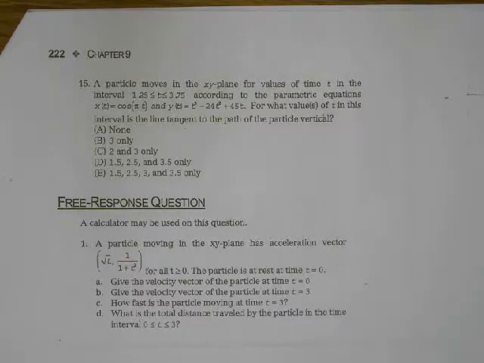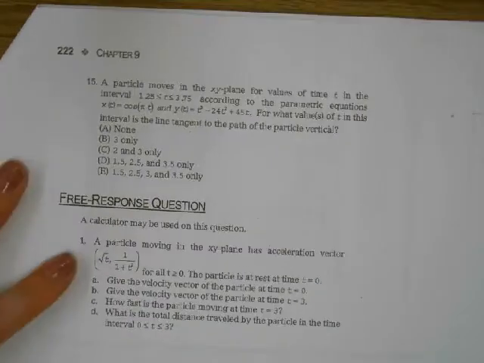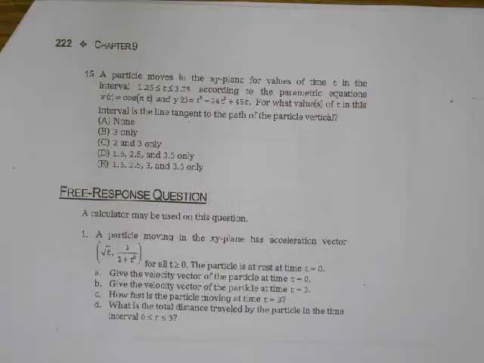The program froze. Okay, so a particle moves on the interval from 1.25 to 3.75, and we want to know what values of t in the interval is the line tangent to the path. We want a tangent line that's vertical.